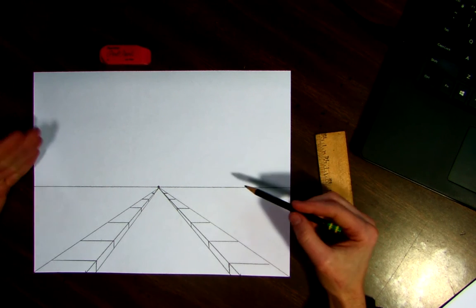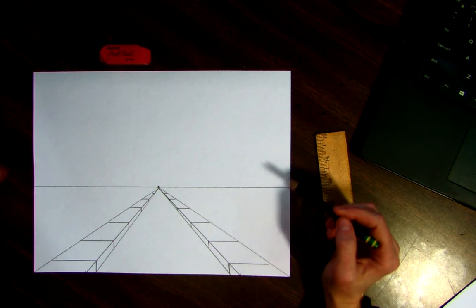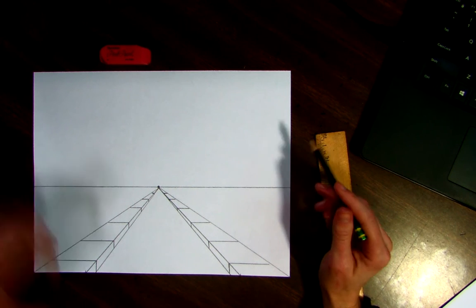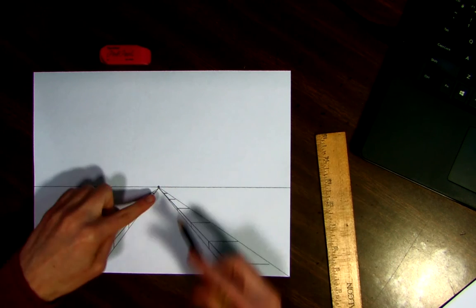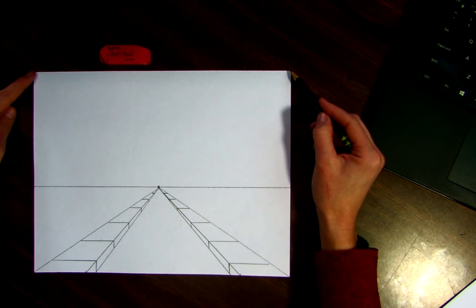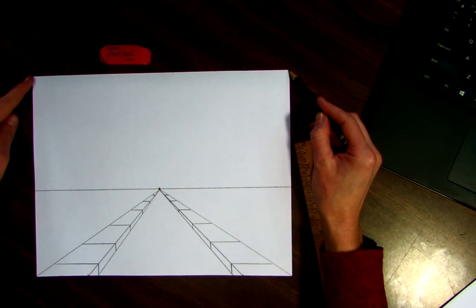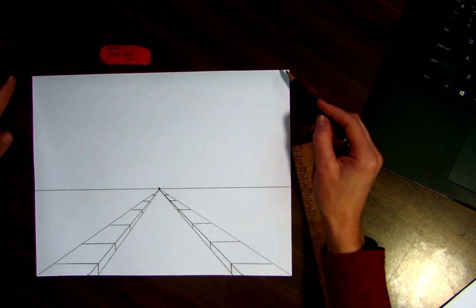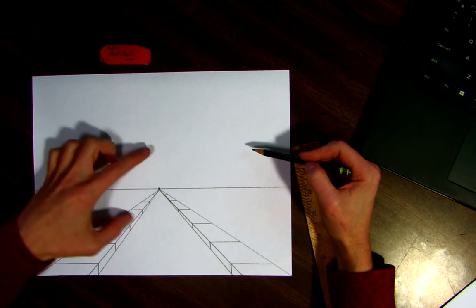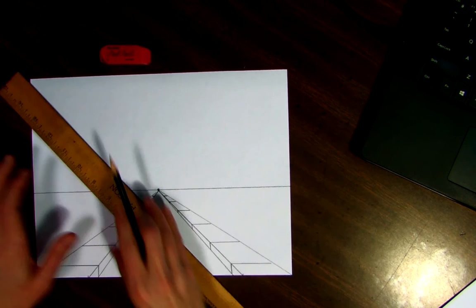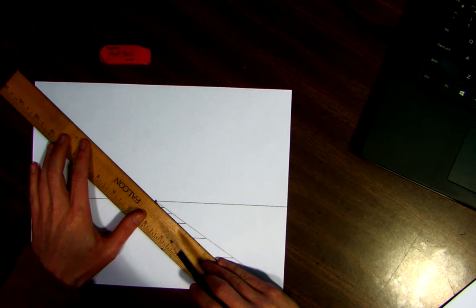Now, this is the only thing we're going to be doing for today. If you want to get prepared for next time, we could do one more step, and that is going to be doing two more lines that go from the vanishing point to the corners of our paper. This is going to be really helpful for when we do our buildings and when we do our trees on this side. So I'm just going to get that ready for next time.